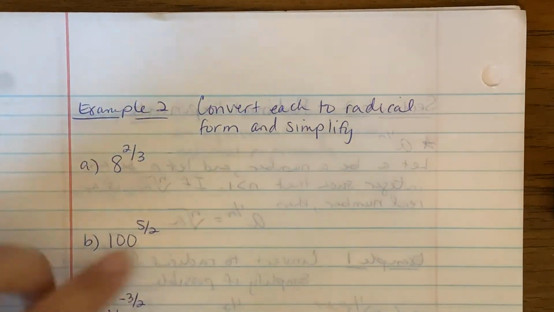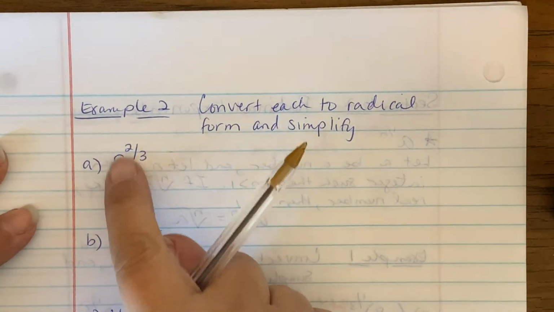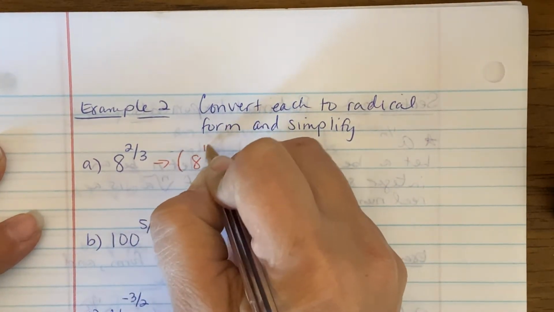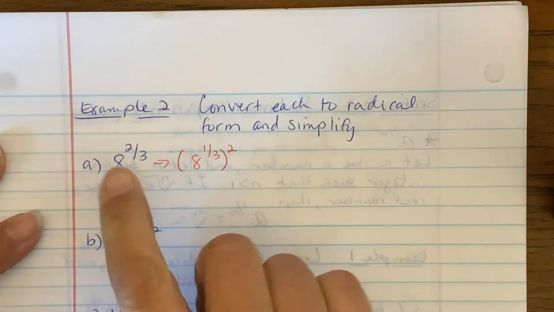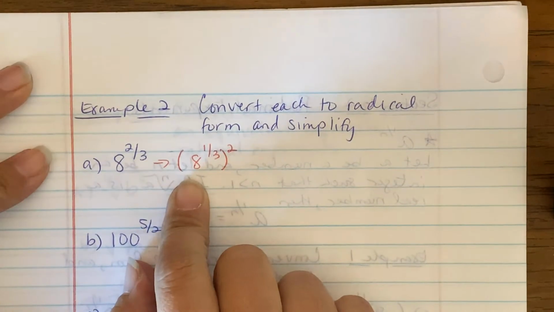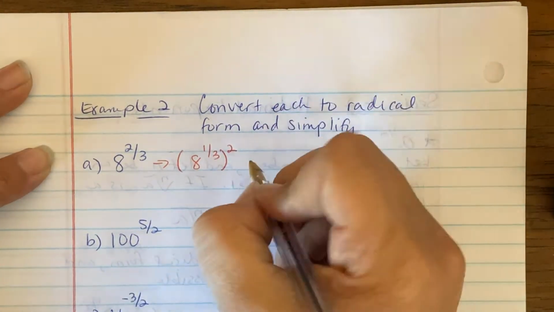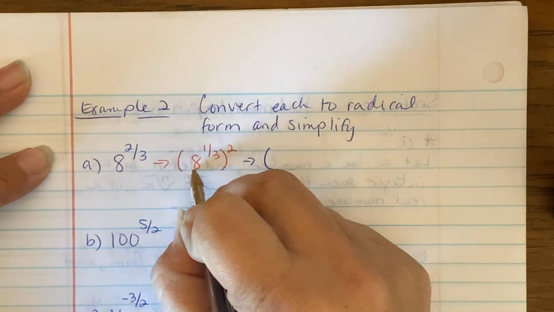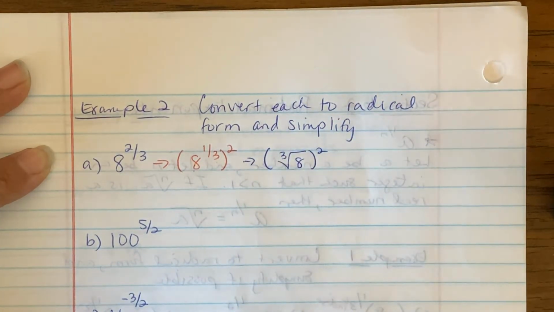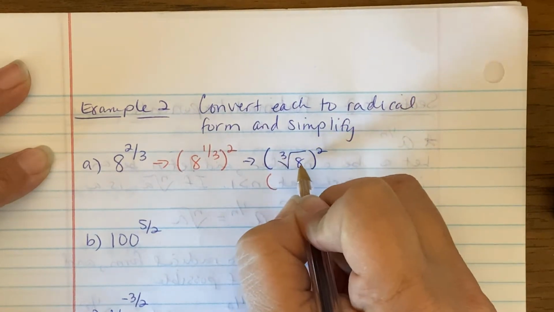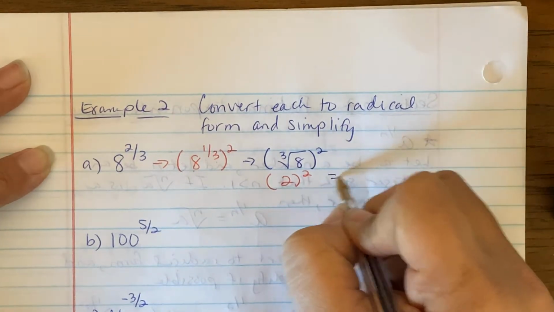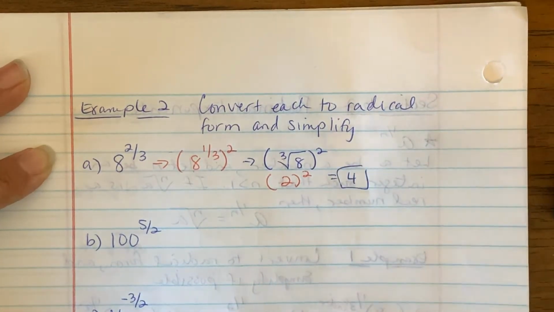Example 2 says, convert each to radical form and simplify. So it says 8 to the 2/3 power. First thing I'm going to do is rewrite it as 8 to the 1/3 power, 2 on the outside. The numerator came out and I left a fraction of 1/3. This then translates into the cube root of 8, squared. Well, a number multiplied 3 times in a row gives you 8 is 2, and then square it. 2 squared gives you a result of 4.